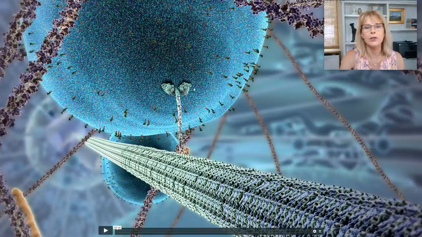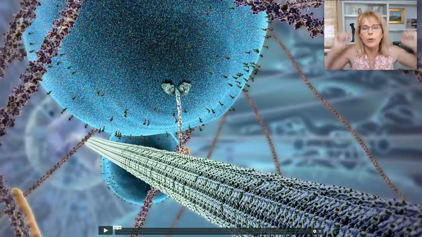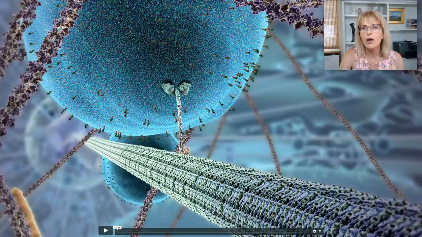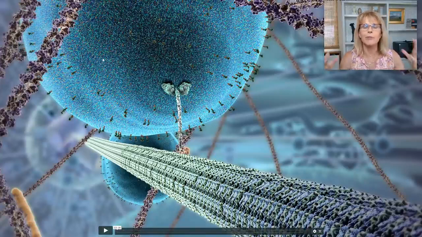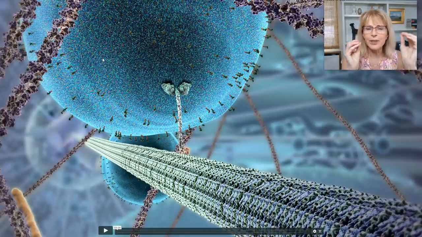right here. Do you see those? That's like his arms holding on to something, and there's his body, and here are his feet down here. We're going to see him in this animation walking along this cytoskeletal element, and he's carrying this enormous membrane-bound bag filled with other molecules.